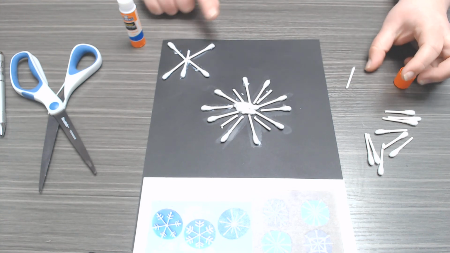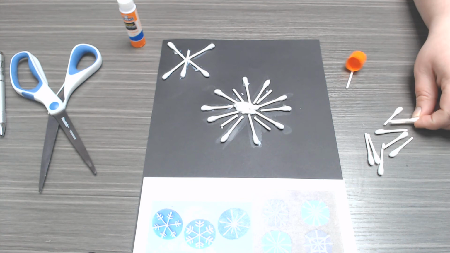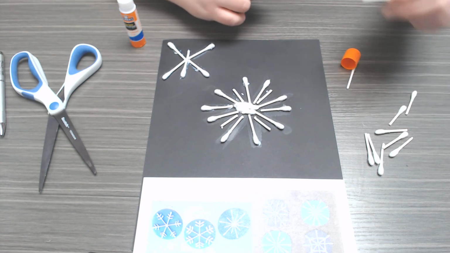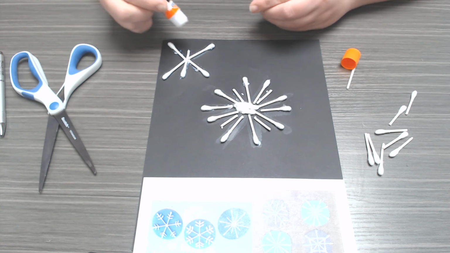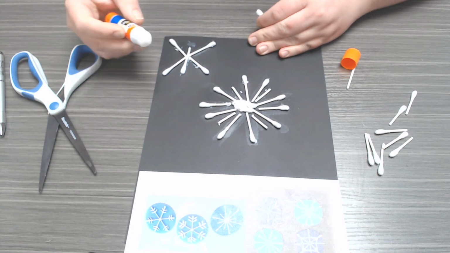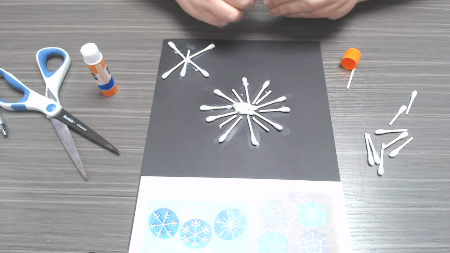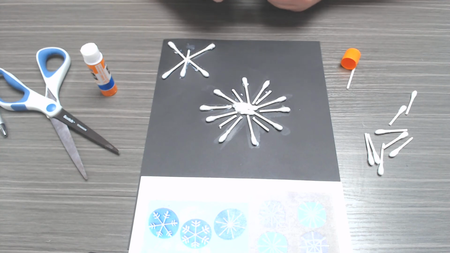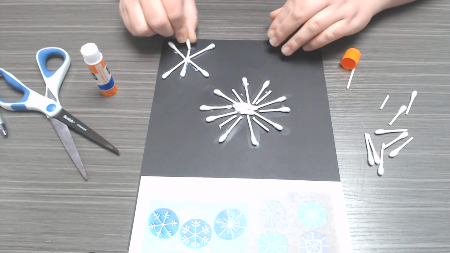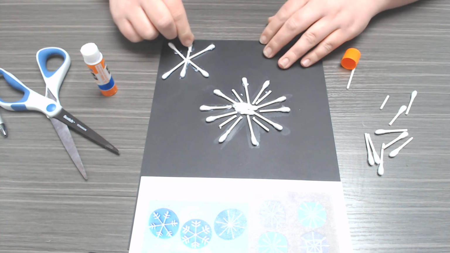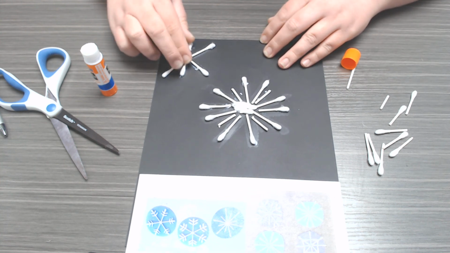That looks kind of like a person. Whoops, excuse me. Because on this end I have the fuzzy piece, I'm going to put one on this end as well.